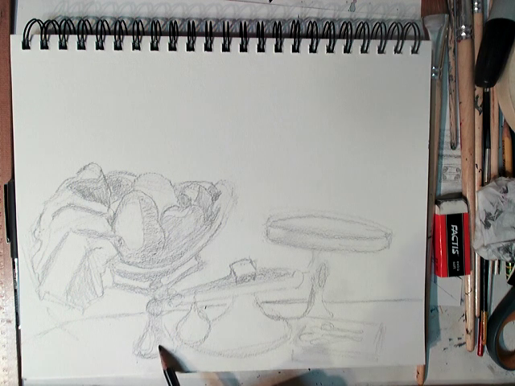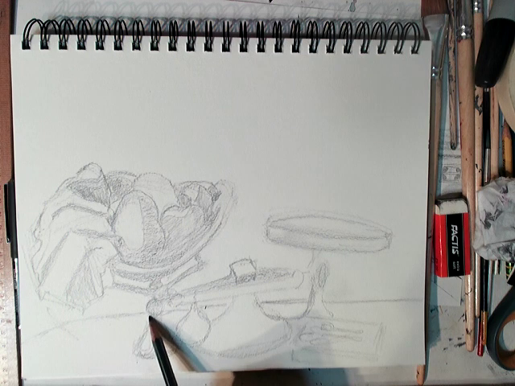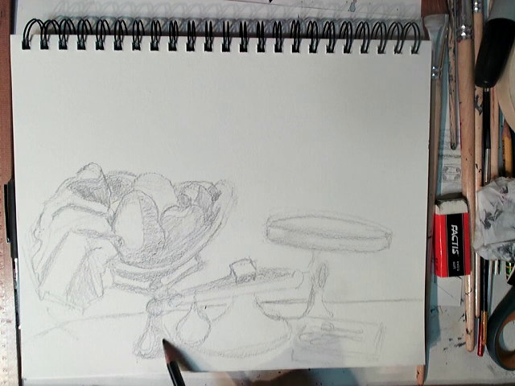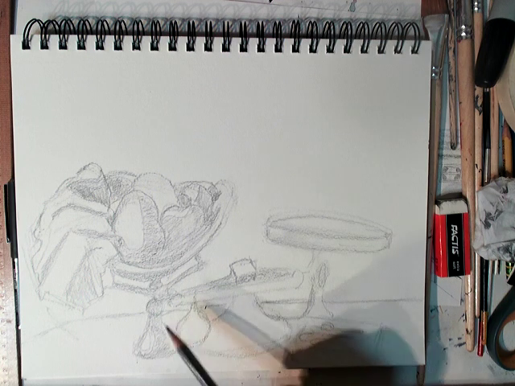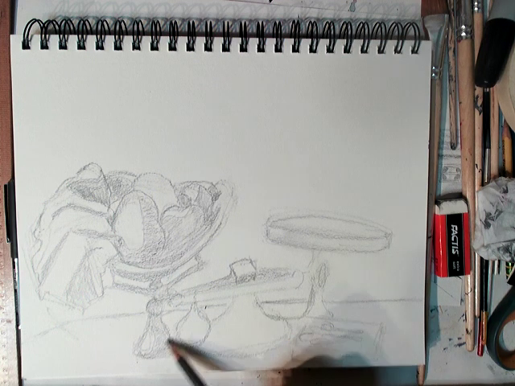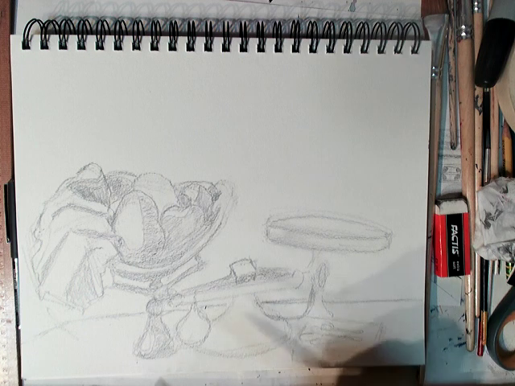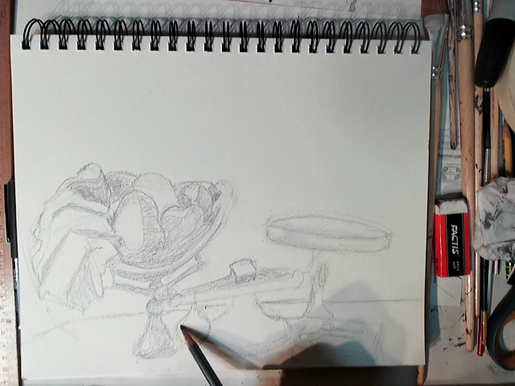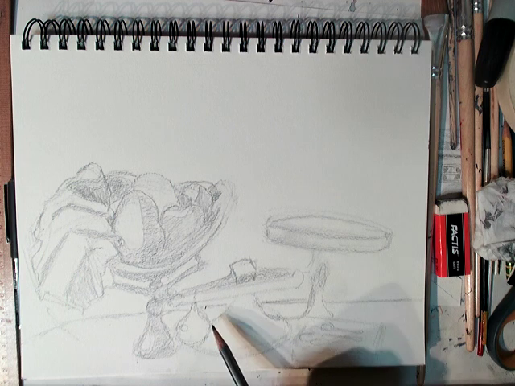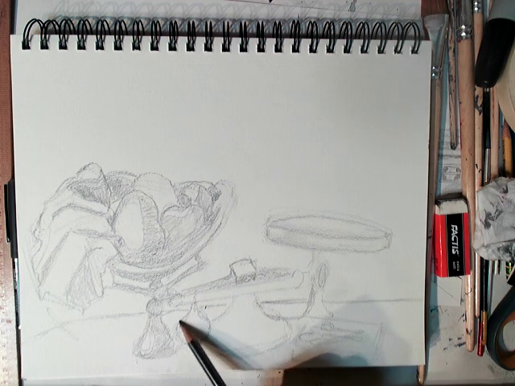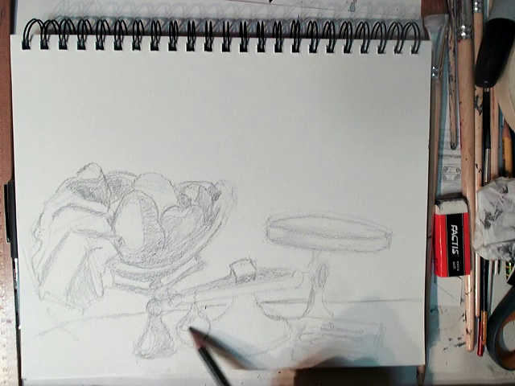And there's some small highlights up on top, like here on this ridge. But I'm not going to worry about those. I don't think I need that level of detail. When we think about what level of detail we're going to put into a drawing or a painting, the things to consider are our materials and how much time we want to put in.